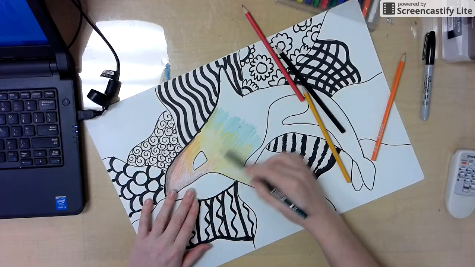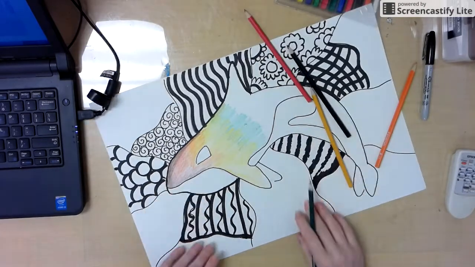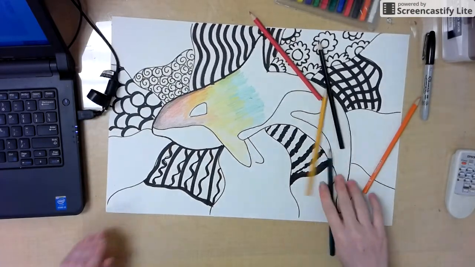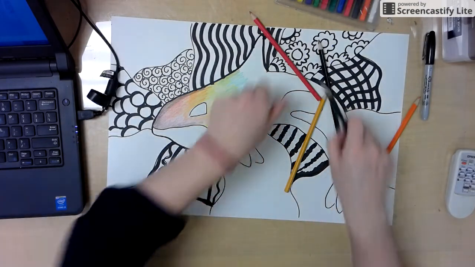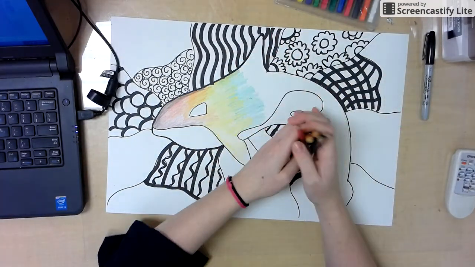So try to blend colored pencils, etc., etc., okay? Sound good? All right, try your best.